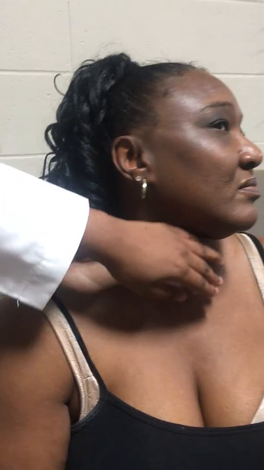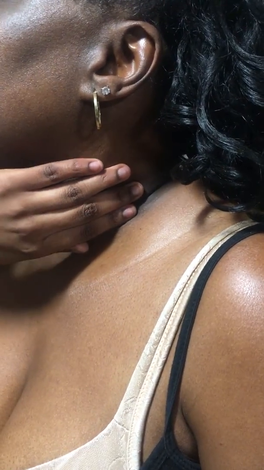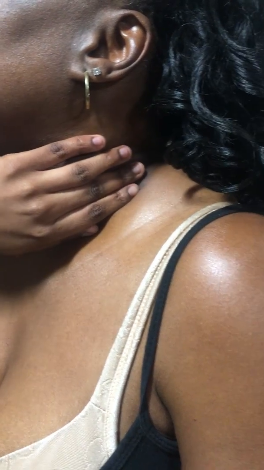Cervical chain. You doing a cervical chain on this side? Yeah, sorry about that. So the cervical chain over here, this side, she was able to turn her head with no problem, which includes that cranial nerve. So the deep cervical chain is over here.